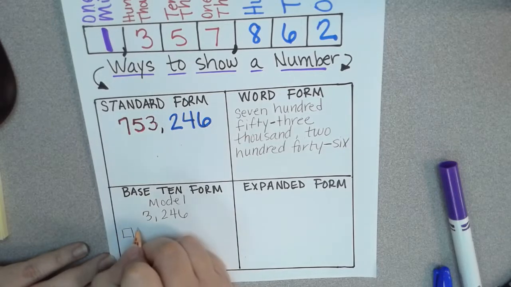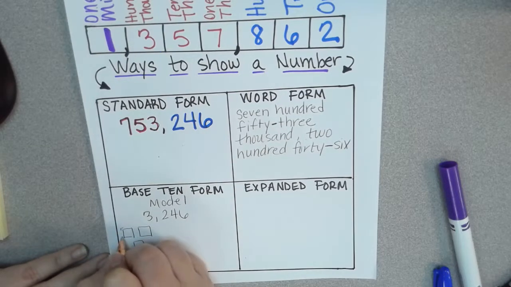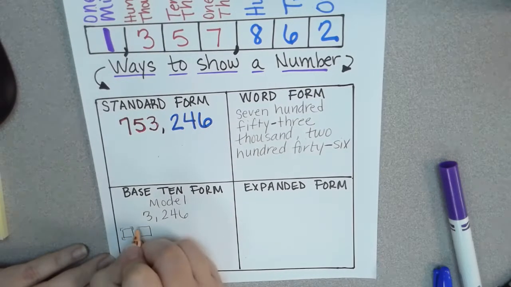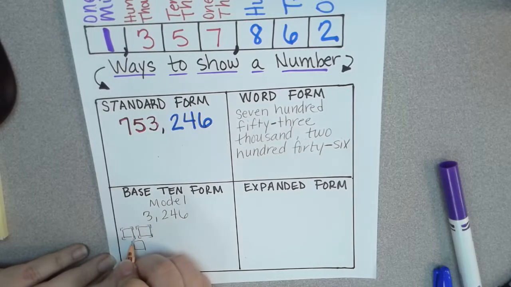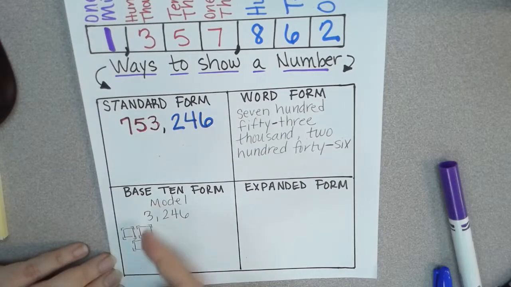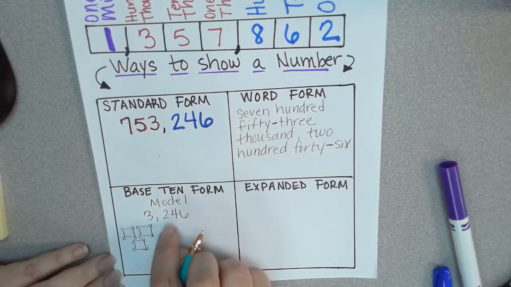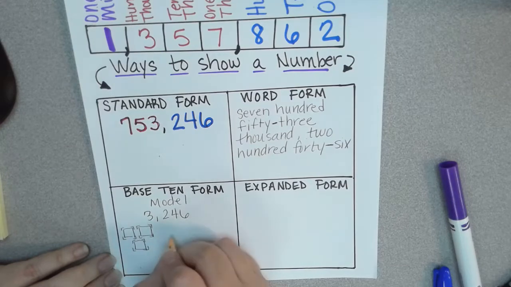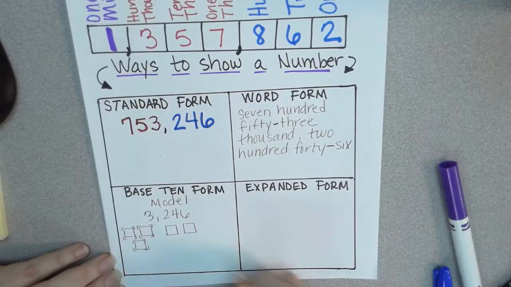I'm going to have 3 thousands, and on these squares I'm going to put little tiny corners. I have to make them nice and neat so when I make my picture, I can tell what I'm doing. I have 200s, just squares with no extra corners.